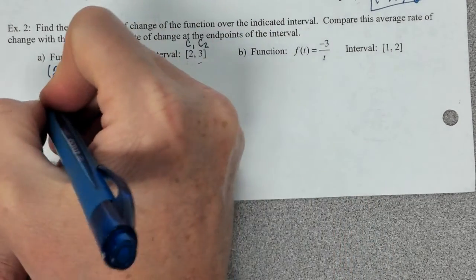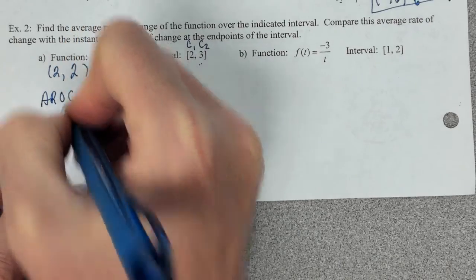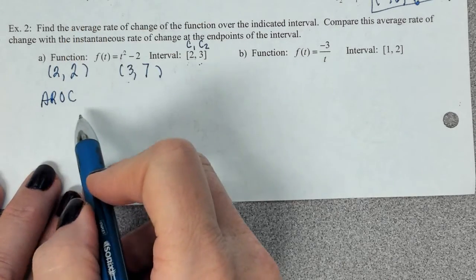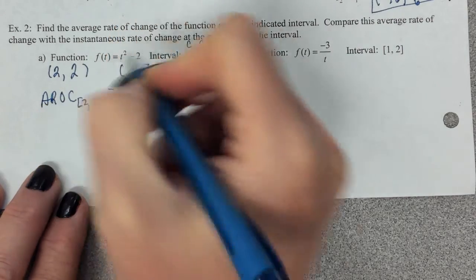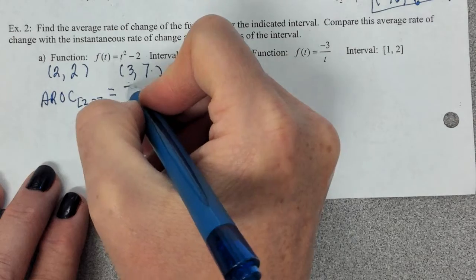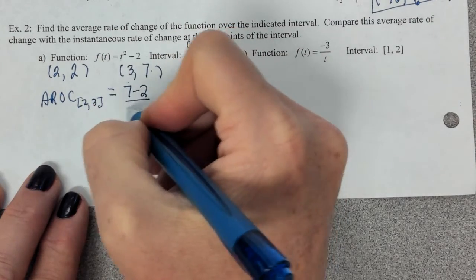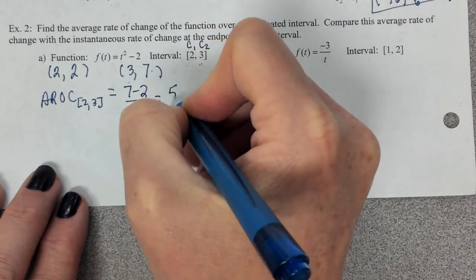So now we can find the average rate of change. We'll just abbreviate that, AROC, average rate of change, from 2 to 3. So all we have to do is 7 minus 2 over 3 minus 2, and that's going to give us 5.